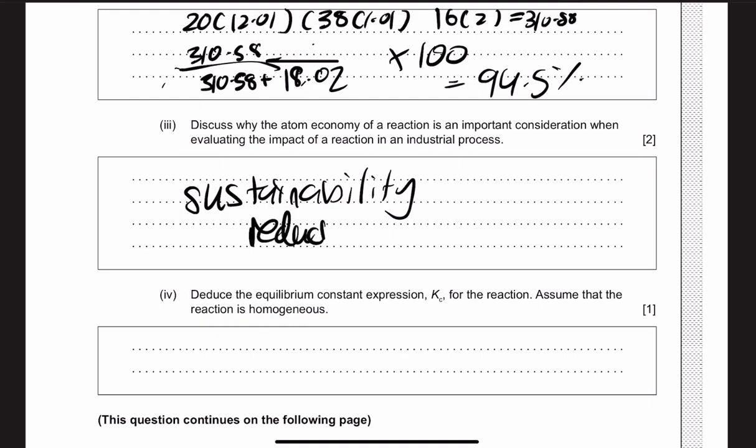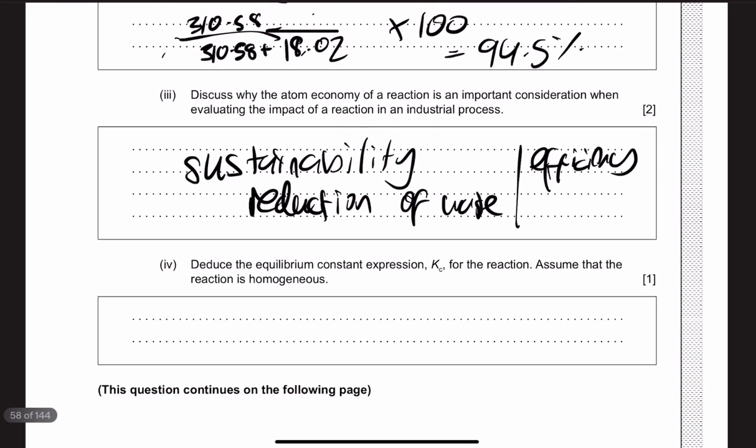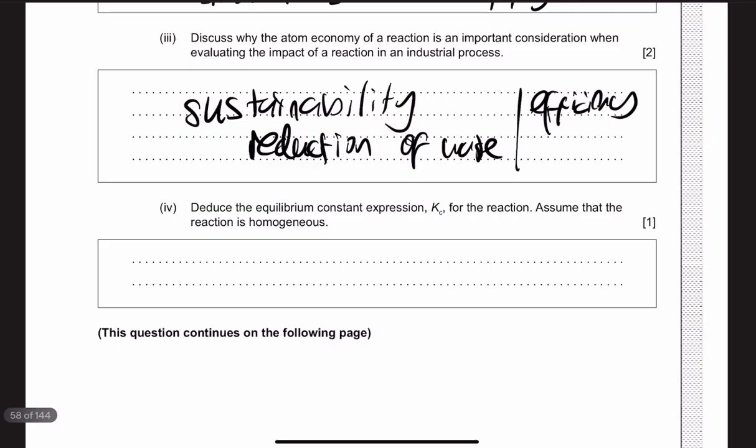You can talk about reduction of waste. You can talk about efficiency. It's more economically efficient, we're using our resources better. We can talk about it being a better use of our natural resources. So many things. Just say something that makes sense and they'll give you the mark.